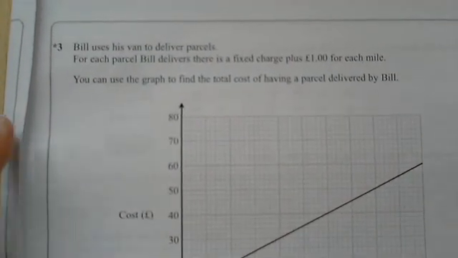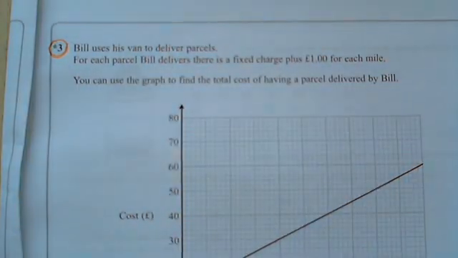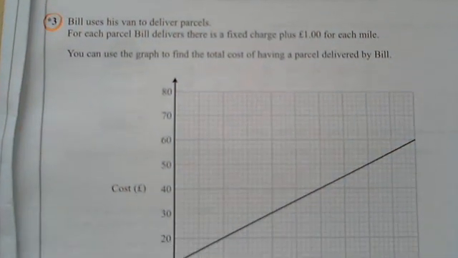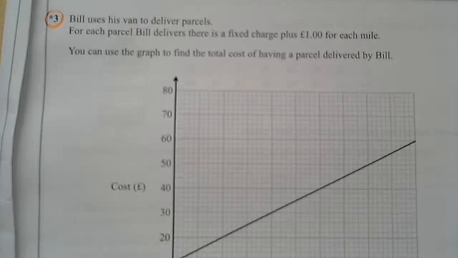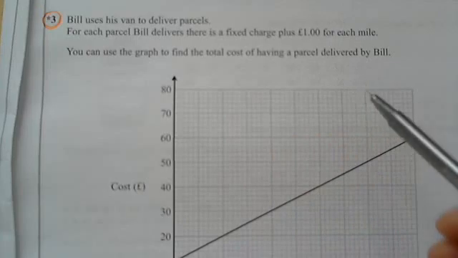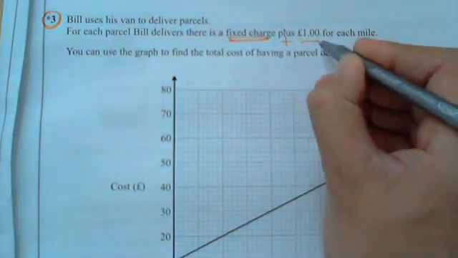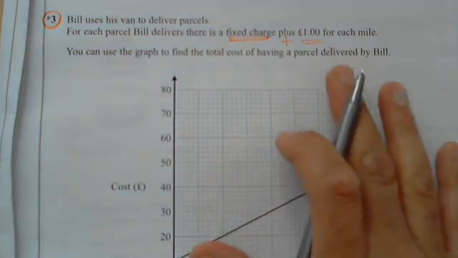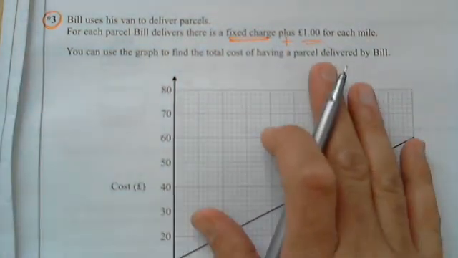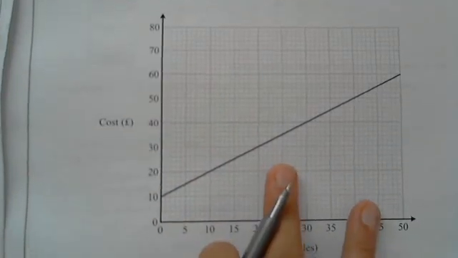Now this is another kind of problem solving question. Okay, so let's go to the question. Bill uses his van to deliver parcels. For each parcel Bill delivers, there is a fixed charge plus £1 for each mile. So this is the beginning of a kind of formula. You can use the graph to find the total cost of having parcels delivered by Bill.